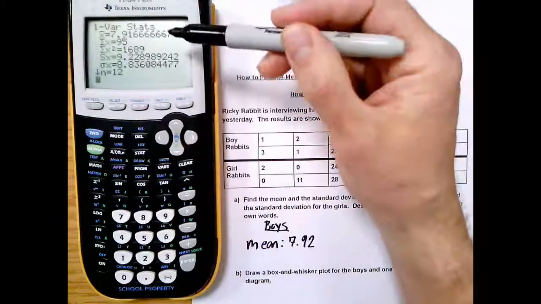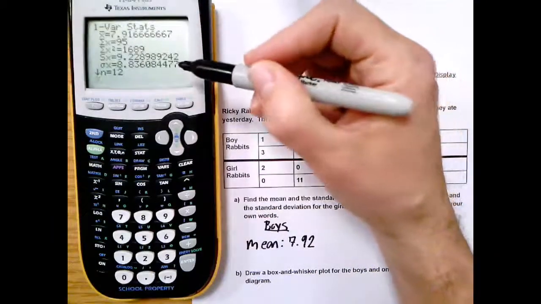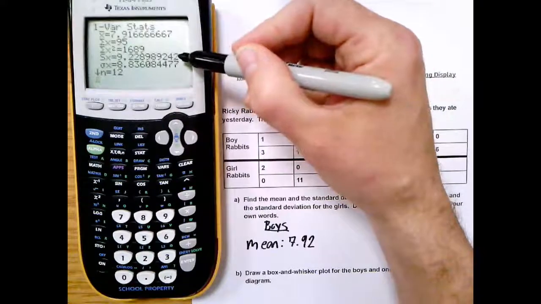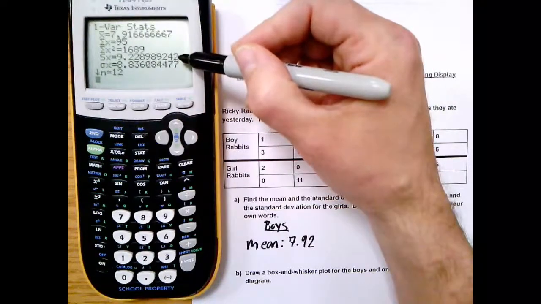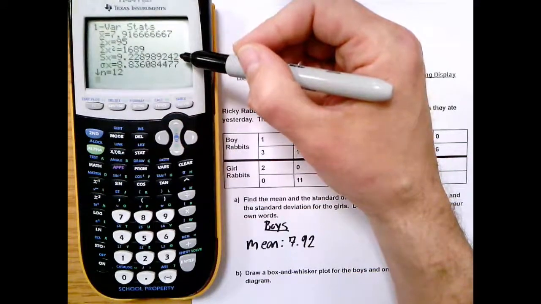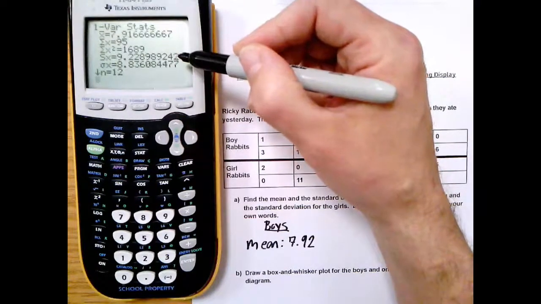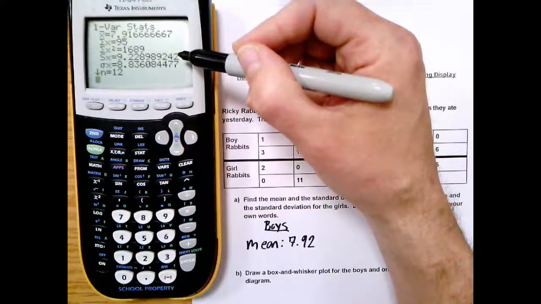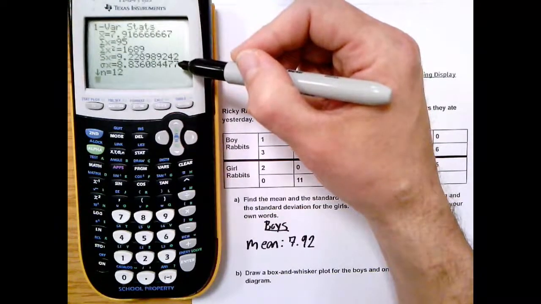Okay, and so this calculator actually gives us two standard deviations. This one up here and this one down here. The Sx is actually the standard deviation of a sample. You're taking that sample and using it to reflect the whole population because we don't know the whole population. That's actually not what we're going to use. We're going to use the next one.